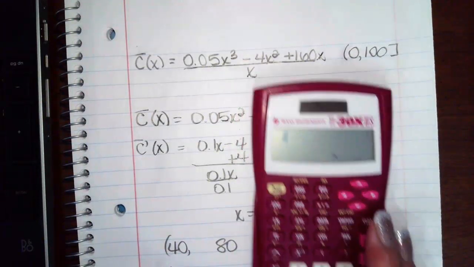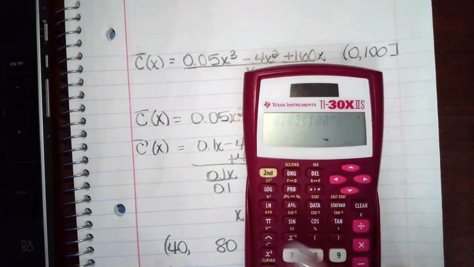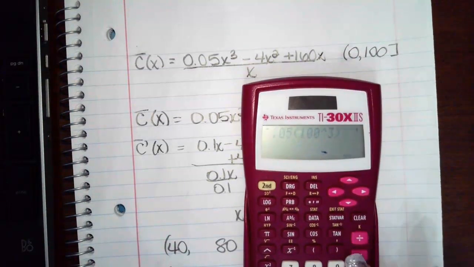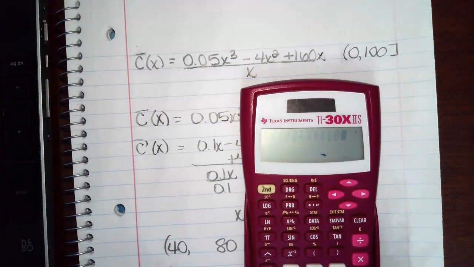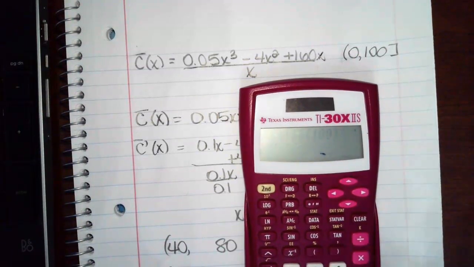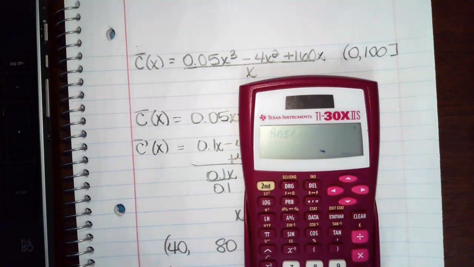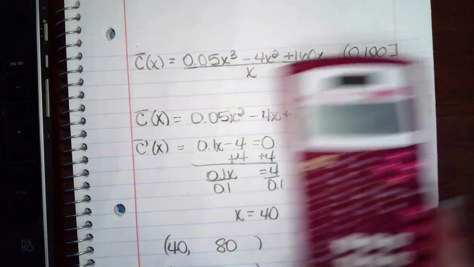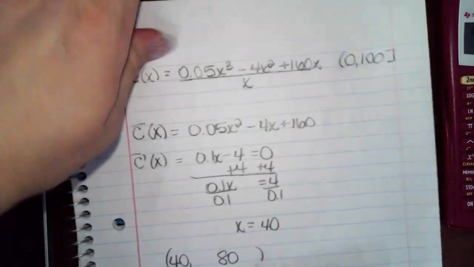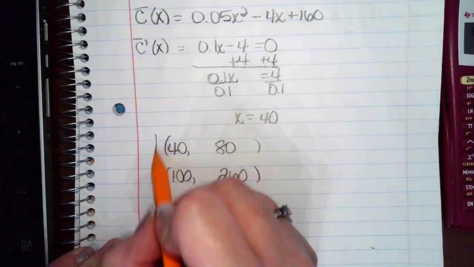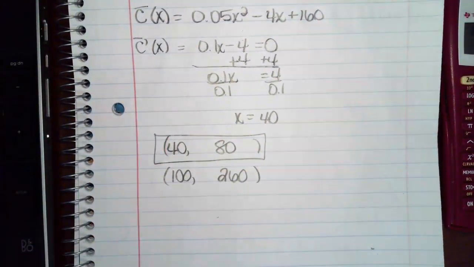Okay, I just messed it up. 0.05 times 100 cubed minus 4 times 100 squared plus 160 times 100. Get that answer and divide it by 100, and we get 260. So which one is the minimum average cost? The minimum average cost is going to occur when we make 40 widgets, and it'll cost us an average cost of $80 per widget.